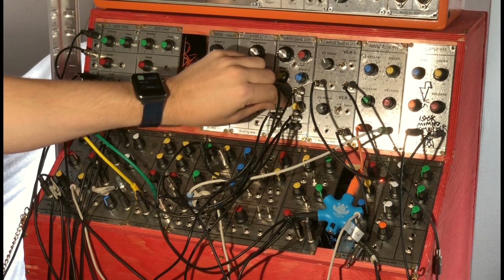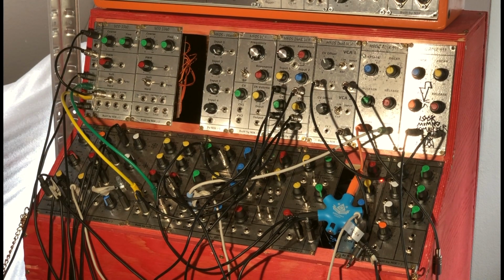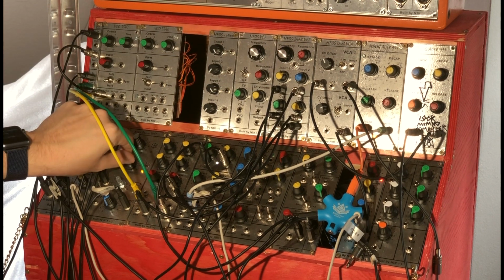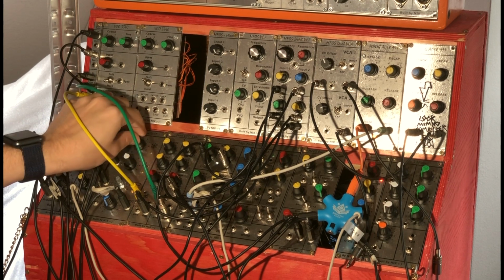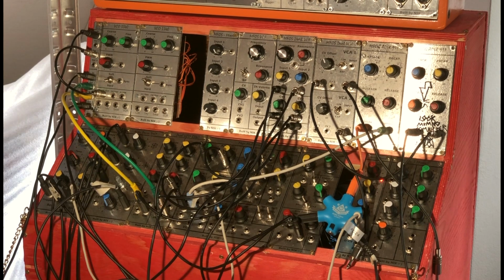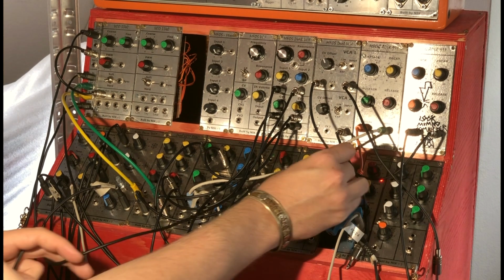Yeah, that is pretty cool. That's how I like using it the most. Now I've got some drums here as well. Now let's run these hi-hats through the ring mod.